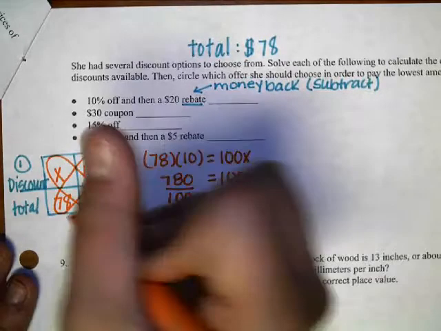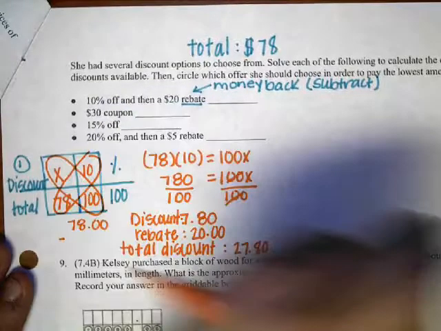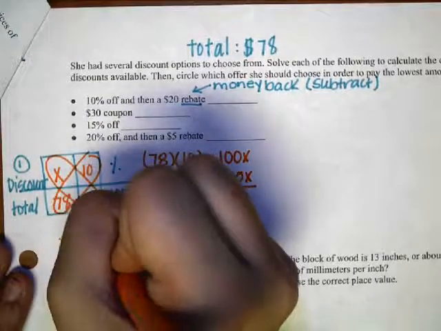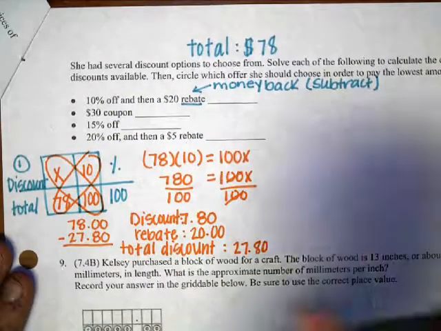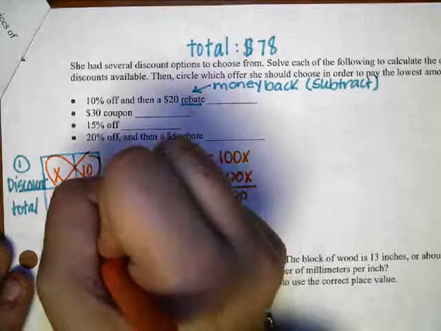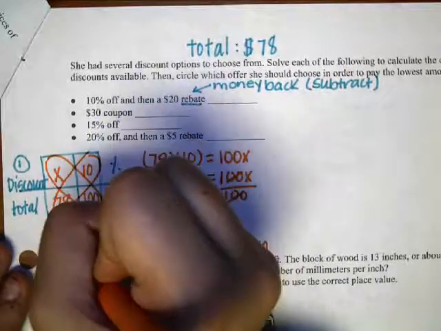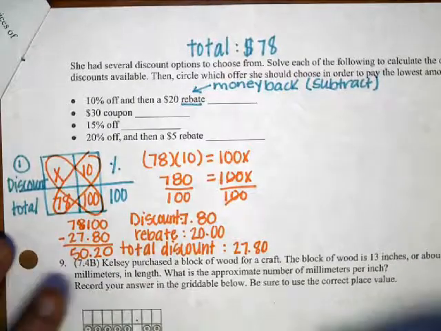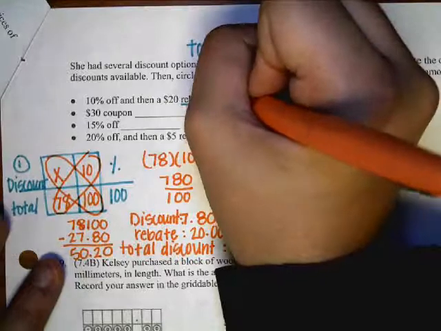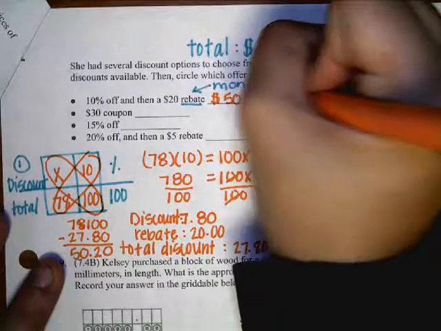So then subtract $78, the total, minus the discount of $27.80, and that is how much she will be paying. With all the discounts, she'll be paying $50.20.